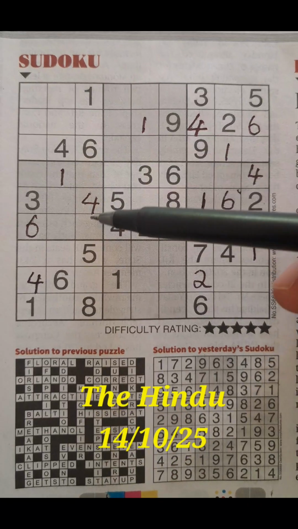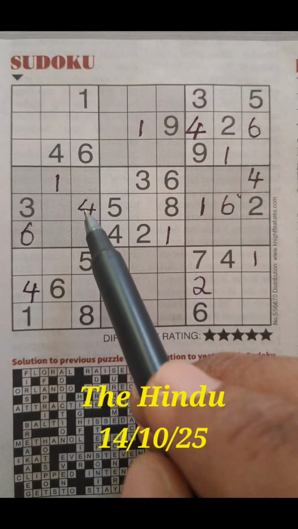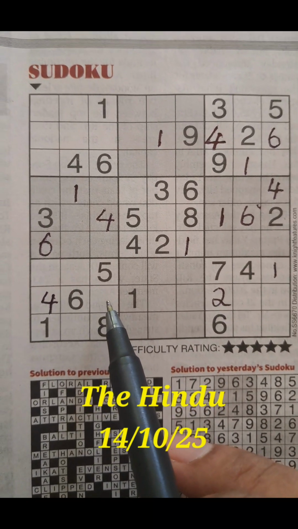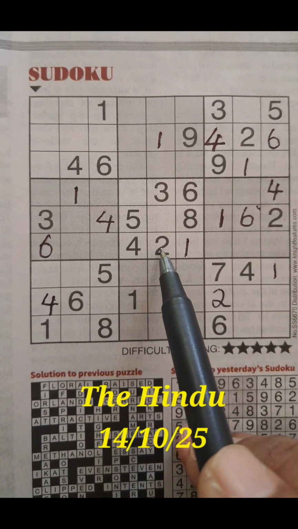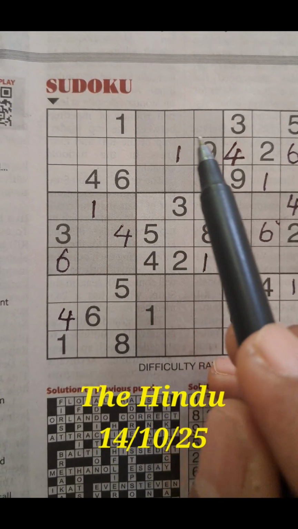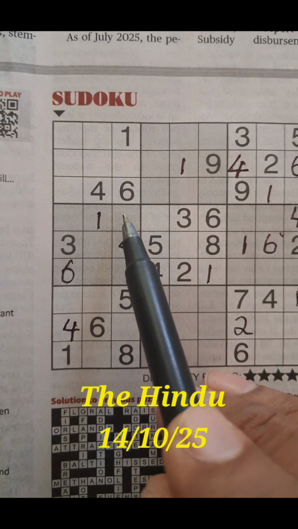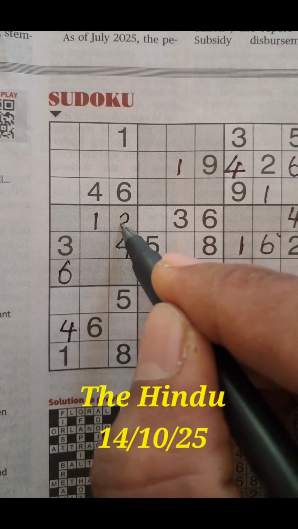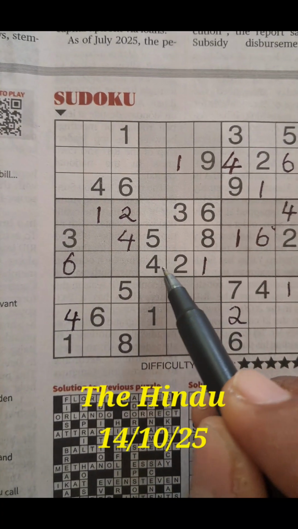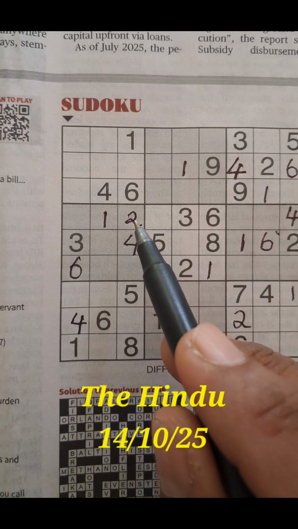Now let us look at this particular column, where we will find a 2 over here, so we cannot write 2 over here. A 2 is there in this row, so we cannot write a 2 over here. A 2 is also there in this row, so the only place where we can write 2 is over here. As 2 is over here, we cannot write 2 over here, 2 is also here, so the only place where we can write 2 is over here.